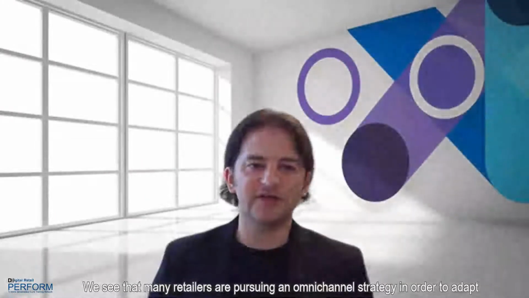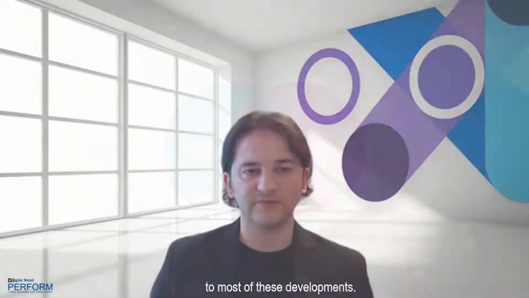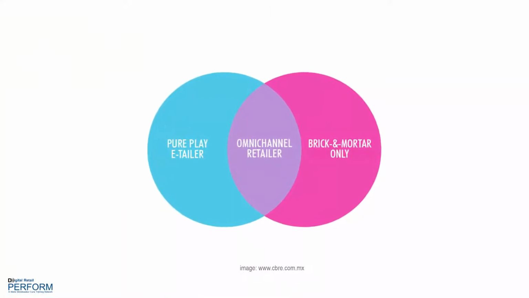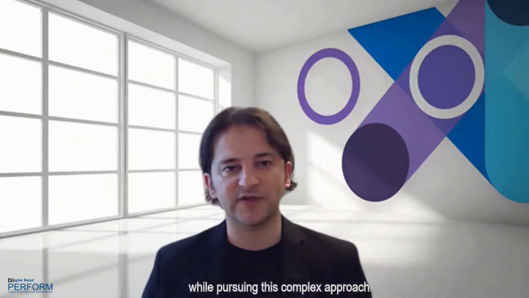We see that many retailers are pursuing an omnichannel strategy in order to adapt to most of these developments. Omnichannel retailing is an approach that refers to a seamless and integrated use of all existing channels, and is currently considered the state of the art in the industry. Retailers, however, are confronted with many challenges and tensions while pursuing this complex approach.